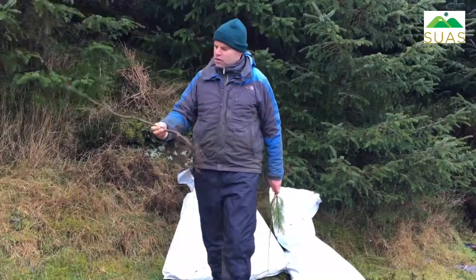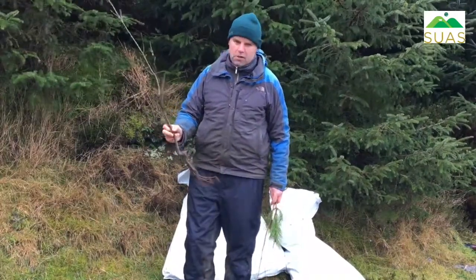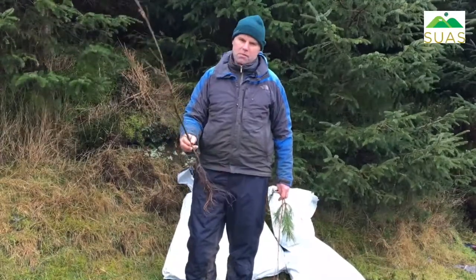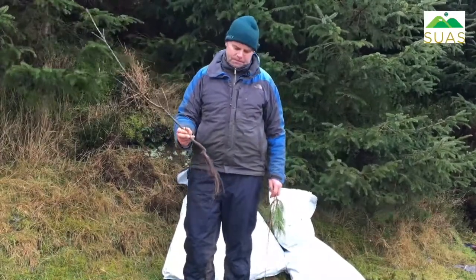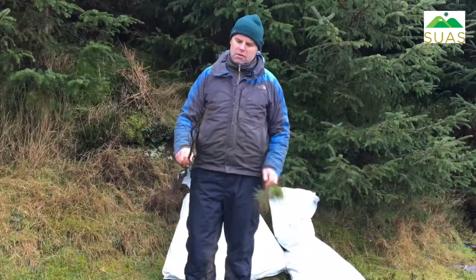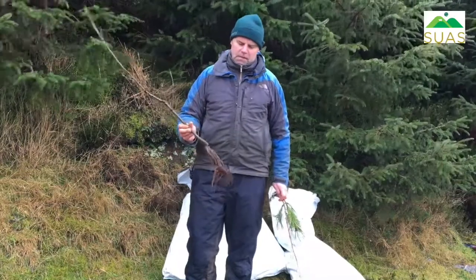So this is an oak tree. It's a sessile oak. There's two species of oak in Ireland. This is sessile oak, and these are the ones which would be used in the SUAS project. They're always planted in the dormant season, so they don't have leaves on, so we're planting in the winter time.